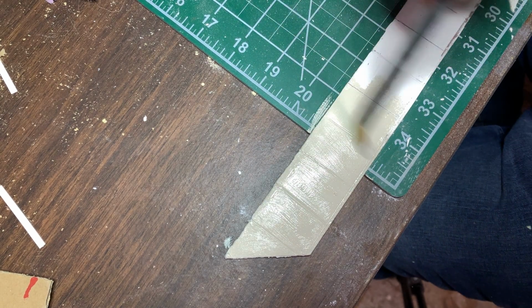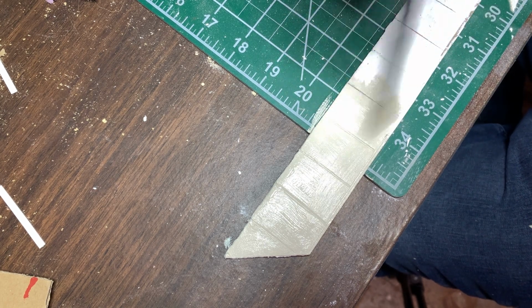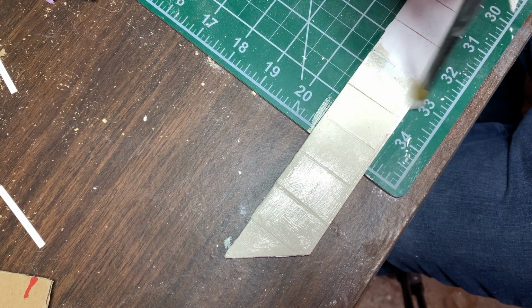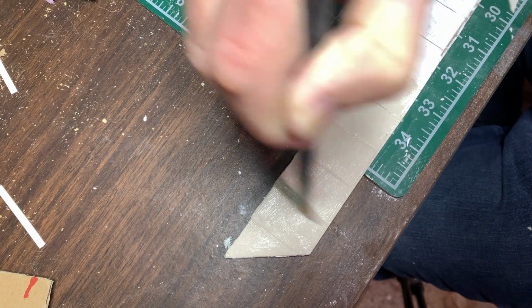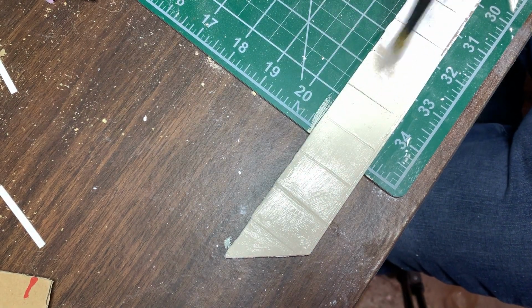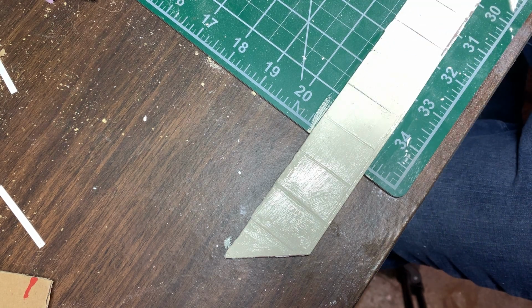Make sure that the paint is not pooling in those lines you just etched. So I'll go ahead and paint the rest of this and I'll be back.